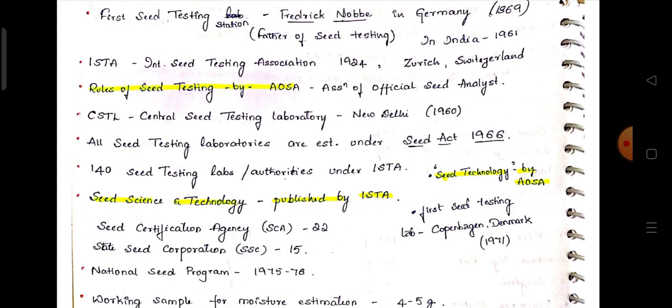CSTL is Central Seed Testing Laboratory, which is located at New Delhi, established during 1960. All seed testing laboratories are established under Seed Act 1966. 140 seed testing labs or authorities are under ISTA. Seed technology, the book or the standard guidelines are given by AOSA, that is Association of Official Seed Analysts. Seed Science and Technology, the magazine is published by ISTA.